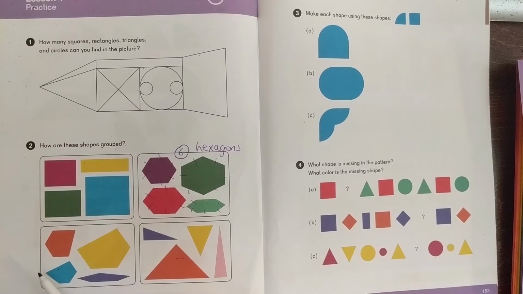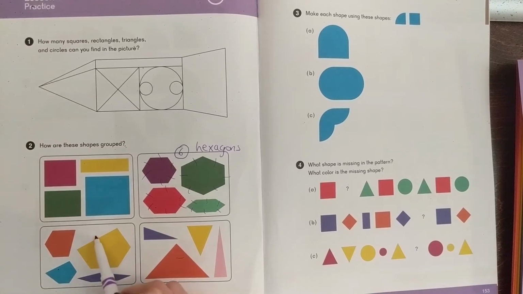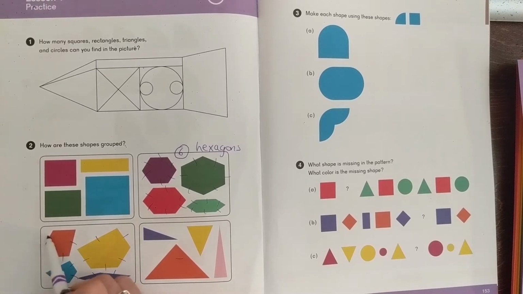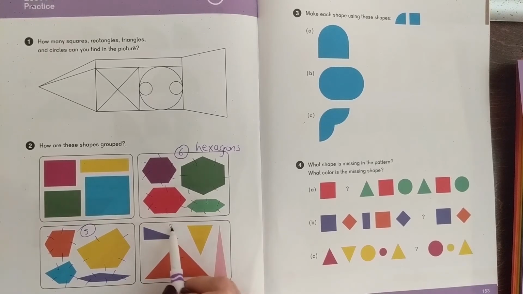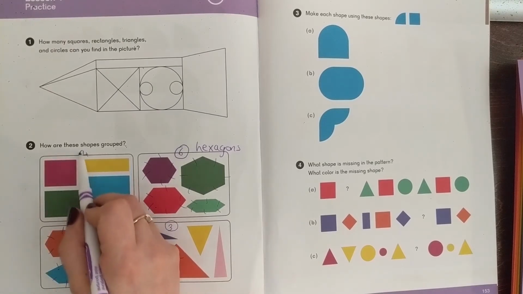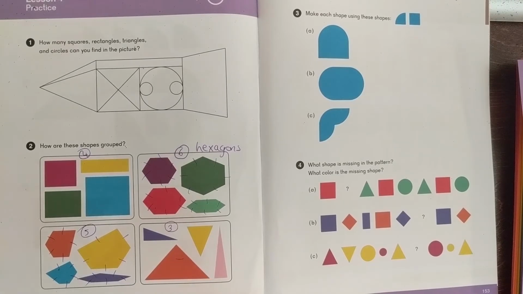Let's check this one right here. Let's check their sides. 1, 2, 3, 4, 5 sides. All of these had 5 sides. And these are all triangles, so I know all of these have 3 sides, and all of these shapes had 4 sides. So you could say that these are grouped by shape if you're following it by saying these are all rectangles. Or you can say these are sorted by the number of sides, grouped by the number of sides. And you would both be correct.